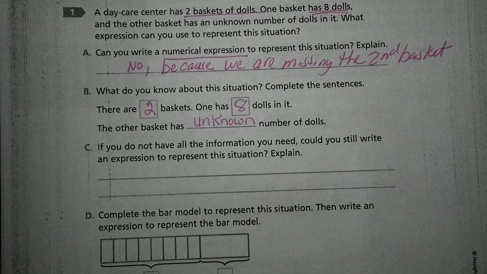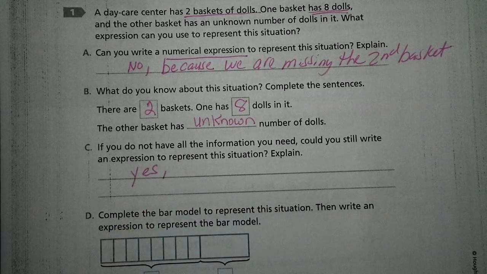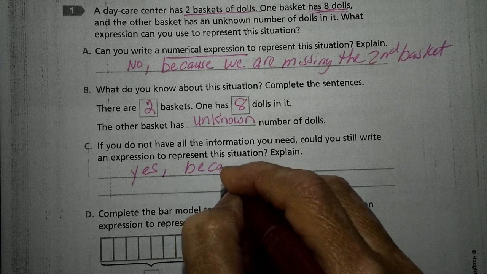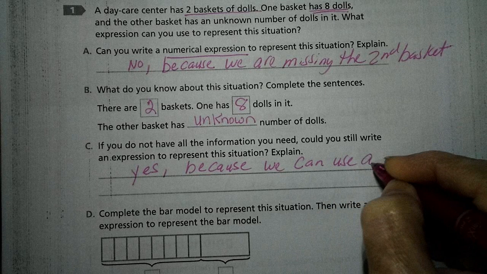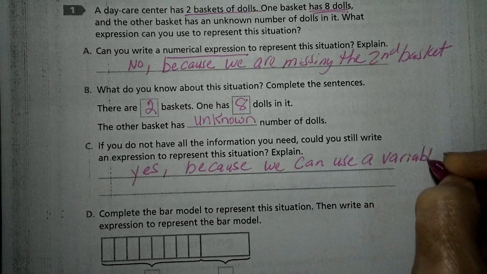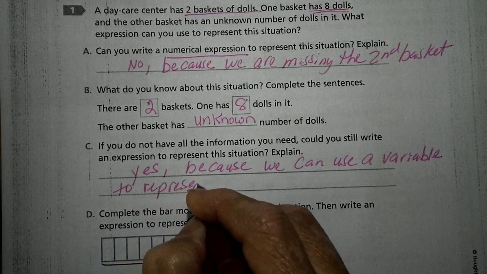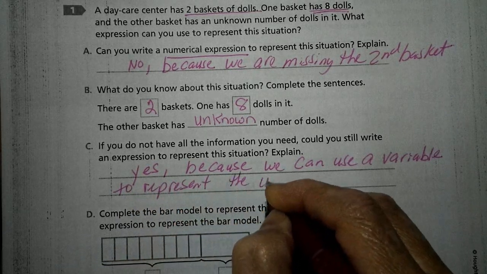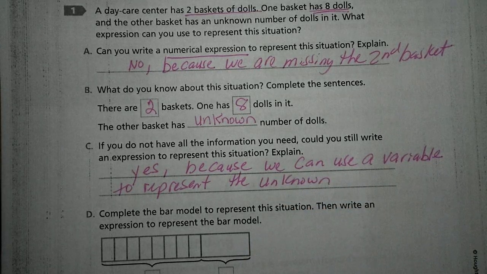All right. So, yes, because we can use a variable to represent the unknown. Okay?